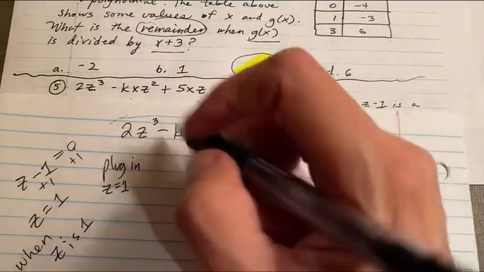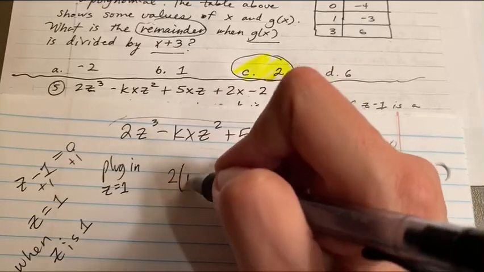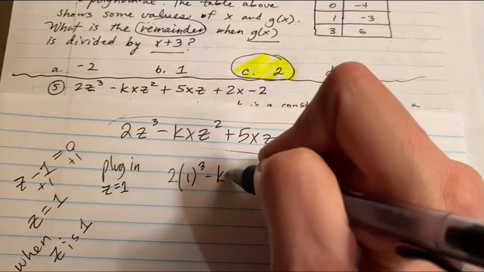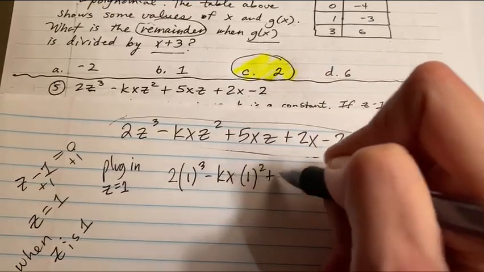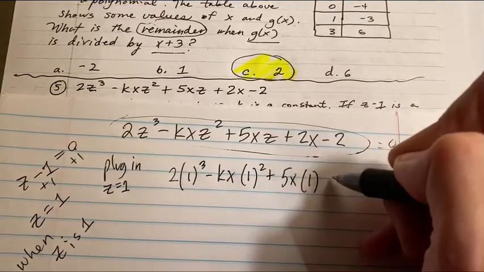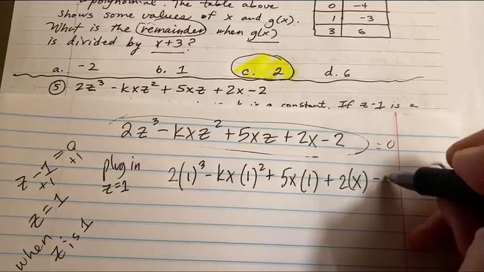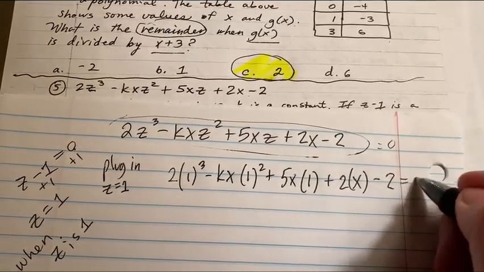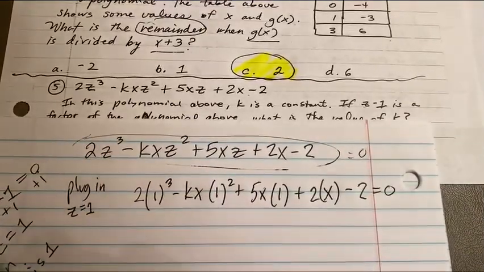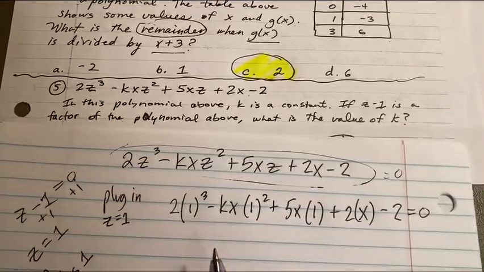So let's do that. Plug in a 1 for z, plug in a 1, plug in a 1, oh, that's an x, so not a z, be careful there. And we know all that would be equal to 0 if z minus 1 was a factor.